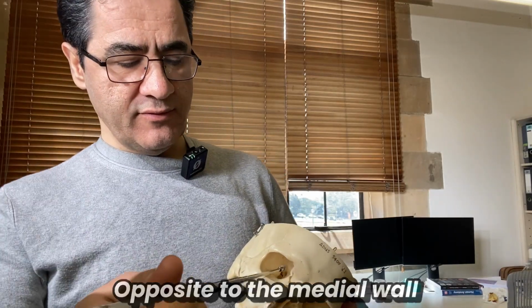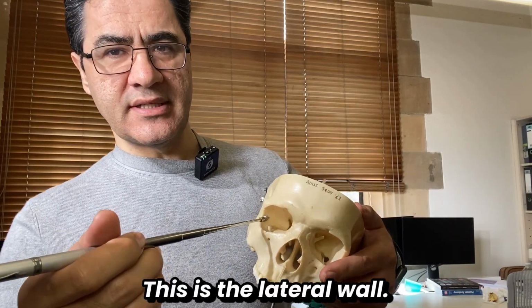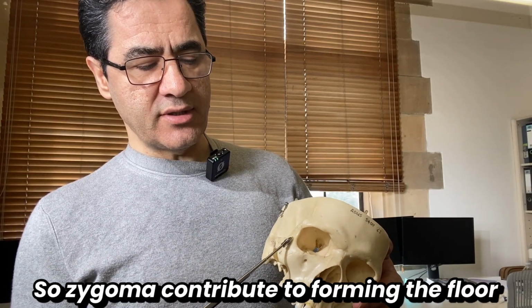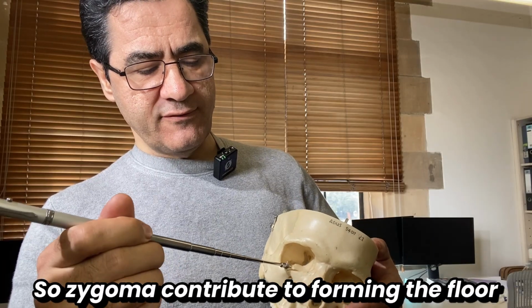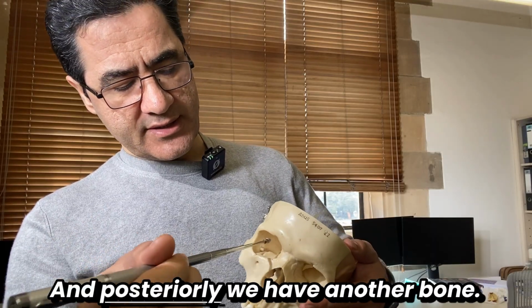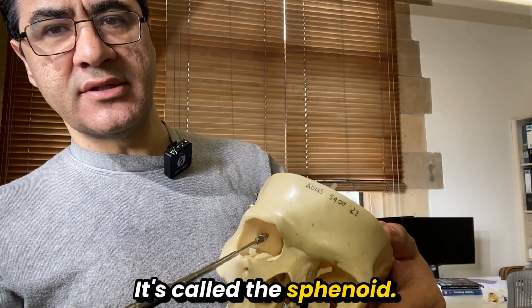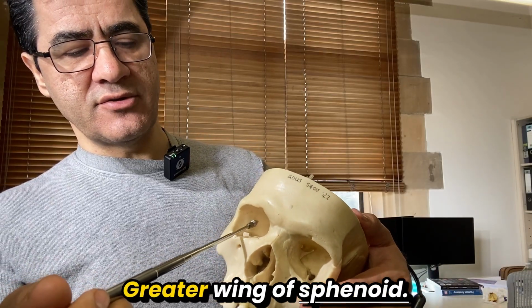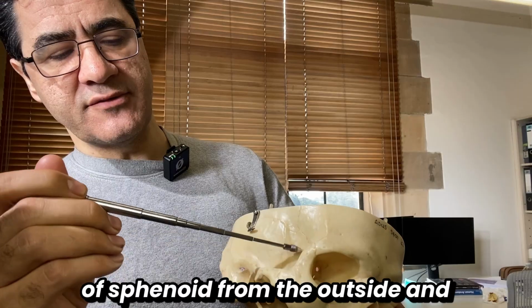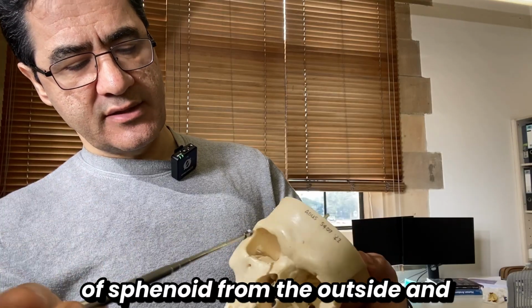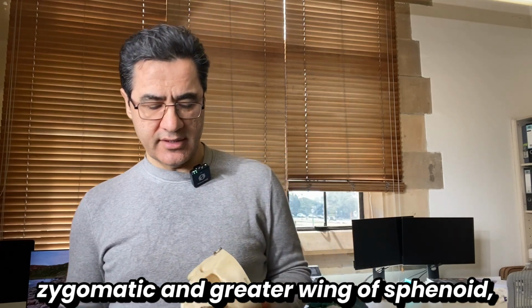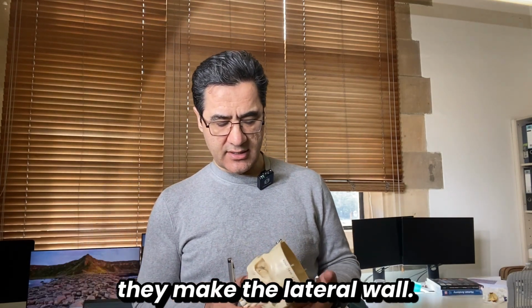Opposite to the medial wall, we have the lateral wall. This is the lateral wall. Anteriorly, we have the zygomatic bone. So the zygoma contributes to forming the floor and lateral wall. And posteriorly, we have another bone, the greater wing of the sphenoid. You can see the greater wing of the sphenoid from the outside and from the inside. Only 2 bones, the zygomatic and the greater wing of the sphenoid, make the lateral wall.